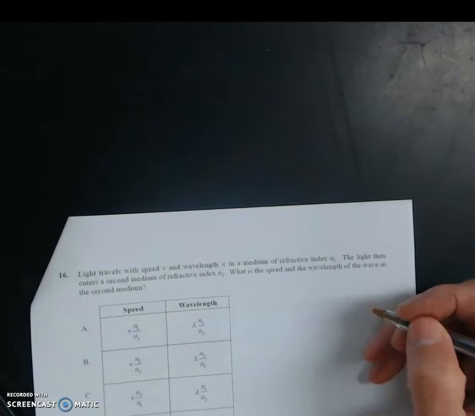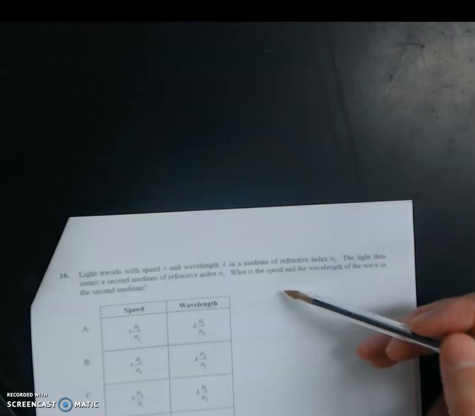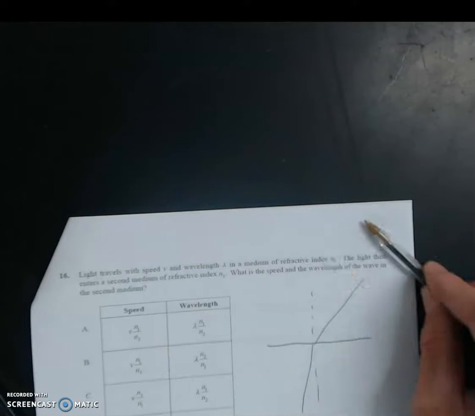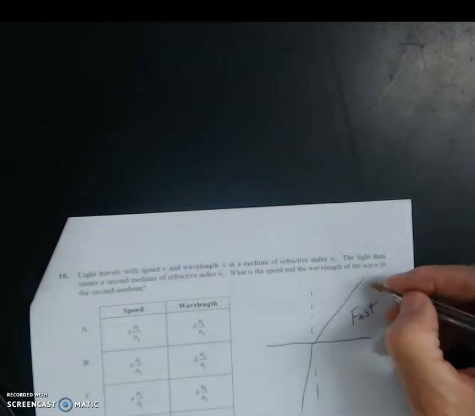For 16, looks like we could say that the speed is going to change when you go across a medium. We usually talk about angle in addition to that, but we could talk about if it's going fast and then it slows down, or if it's going slow and then it speeds up. So this would be the fast area. And the fast area has a small n, where the slow area has a big n. So if that helps you think about it.